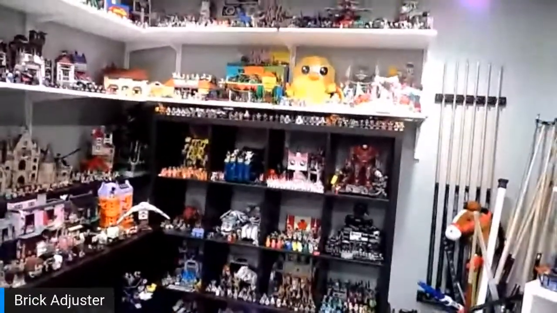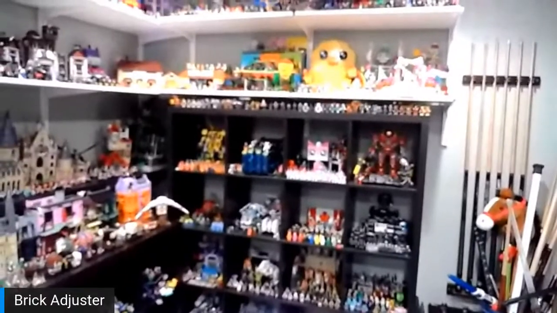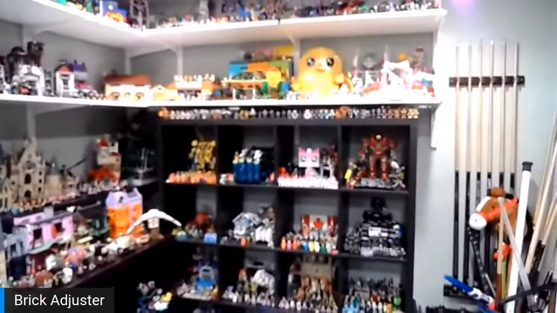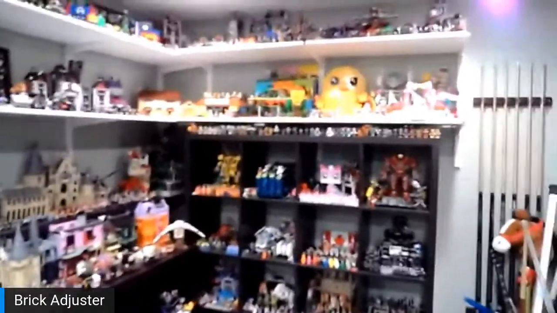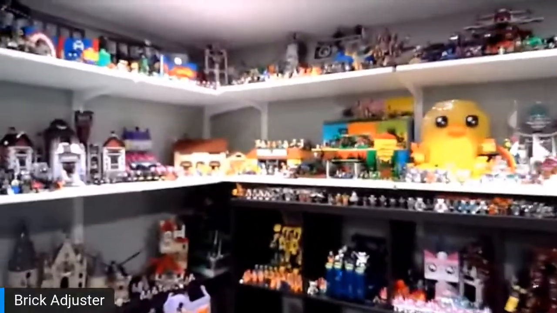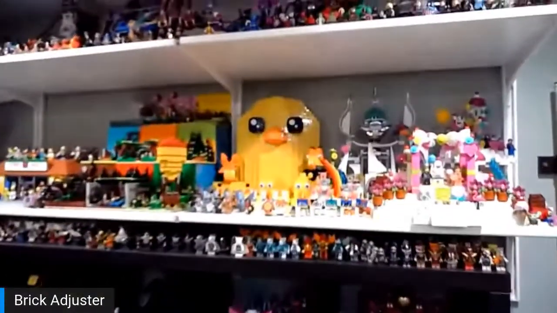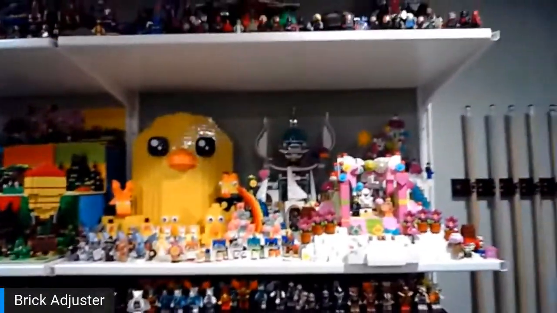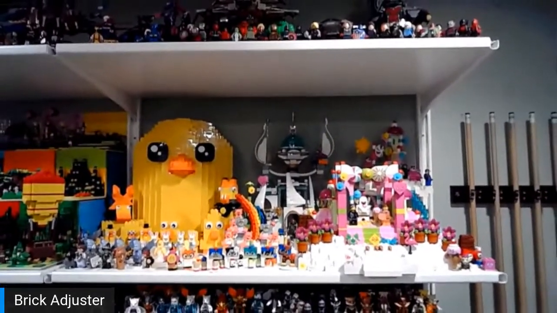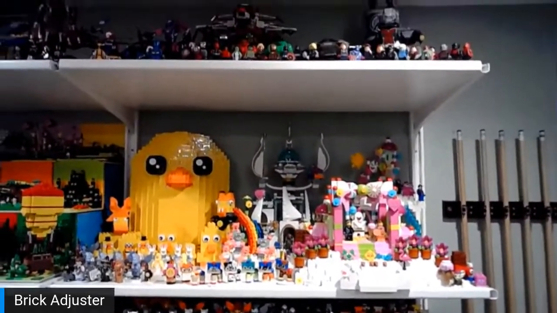I found that big duck. Actually, if you want, I still have it up there. So Cloud Cuckoo Land is up there. Oh yeah, remember. There's the big duck, and I can move it a bit closer. So I expanded it, plus added some other sets.